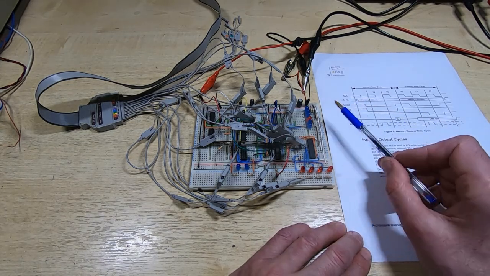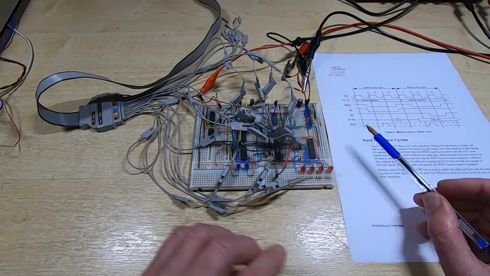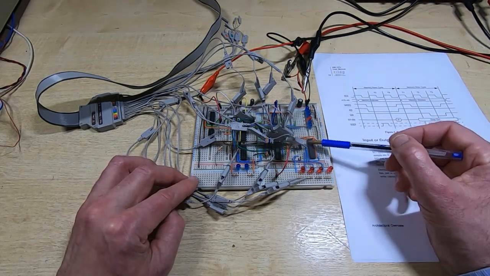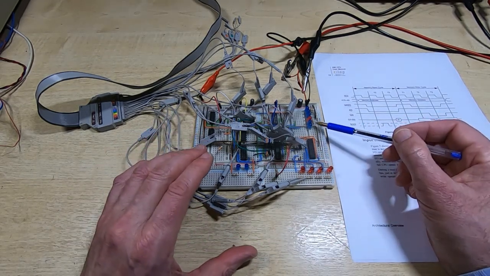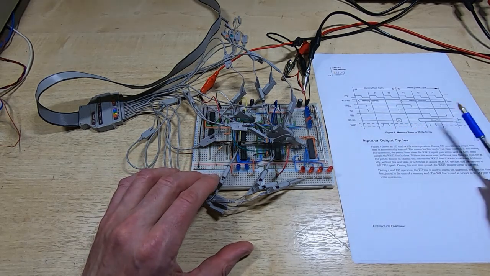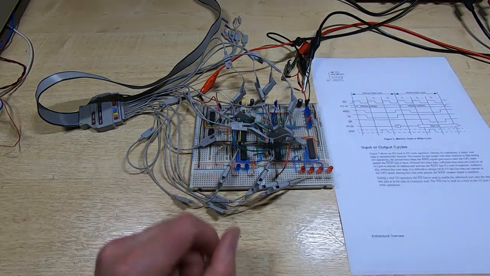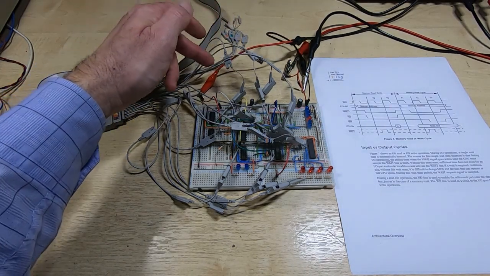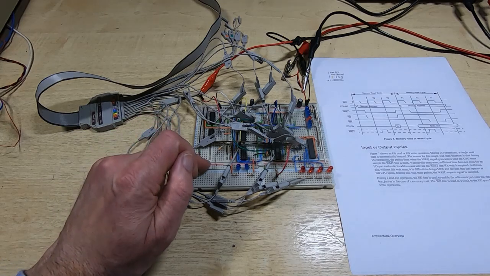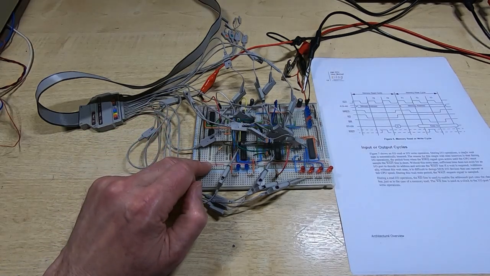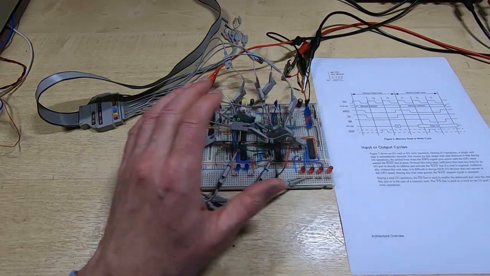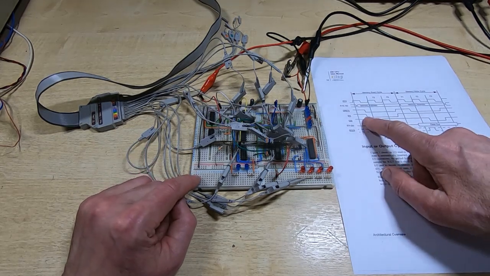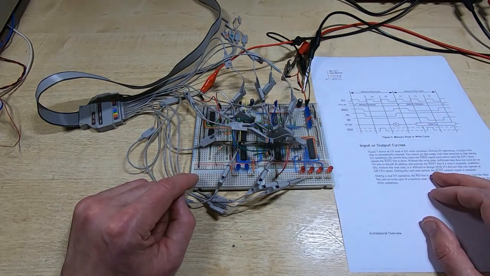But just for now I want to show this actually working. So I'll show it working using the LEDs to start with, and then we'll look at the logic analyzer. So what I have here is a signal generator connected to the clock input of the daisy chained flip-flops, and then the rest of the circuit is there just to provide these additional circuits.